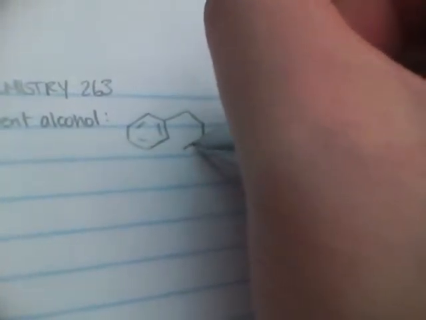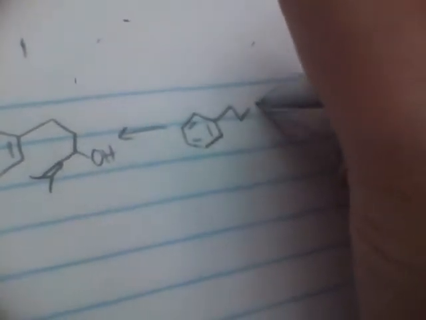Well, there are several ways. If you took that Grignard reagent and added it to the aldehyde, that's what you get. And this is a known aldehyde. And the bromide that you need to make that Grignard, you can get quite easily as well.